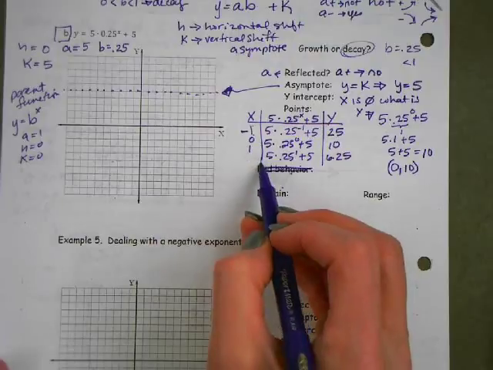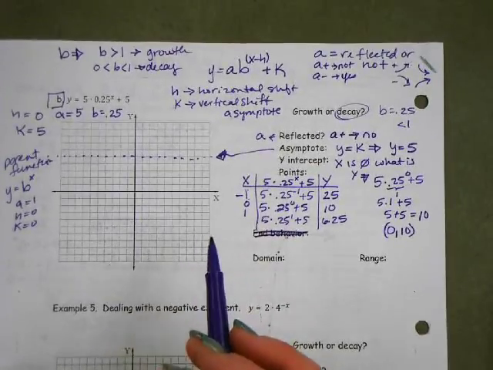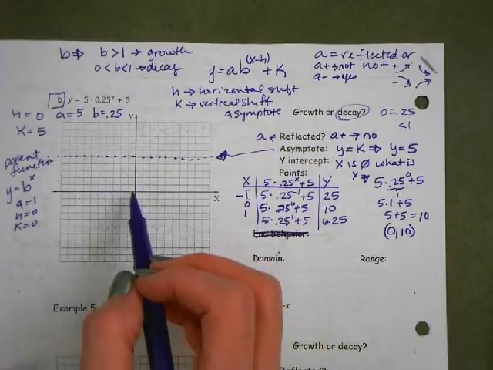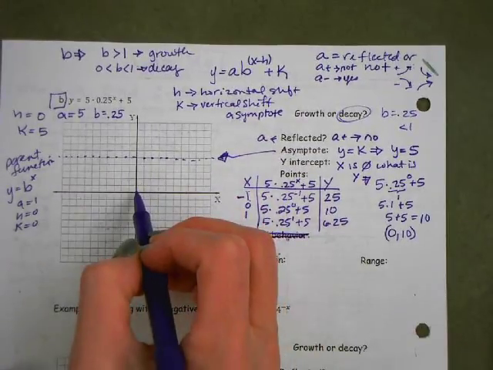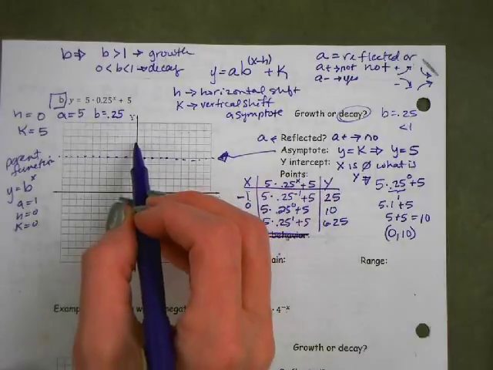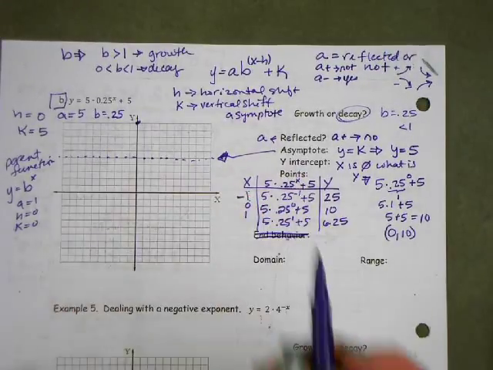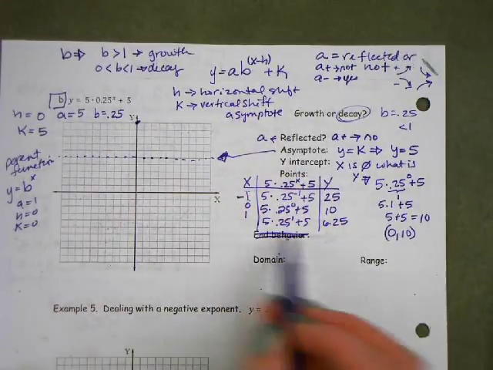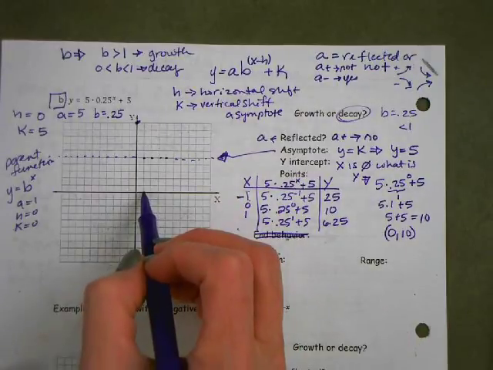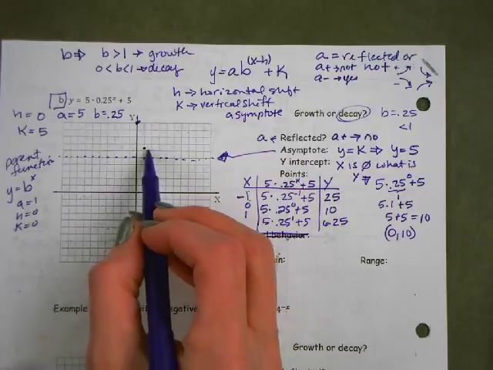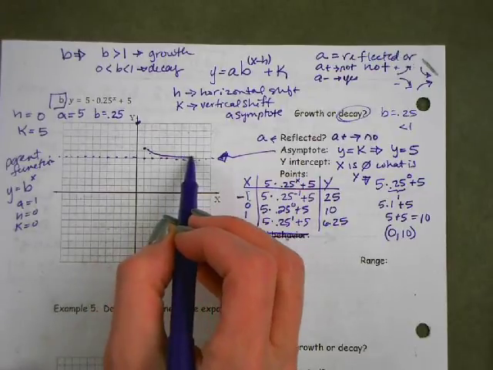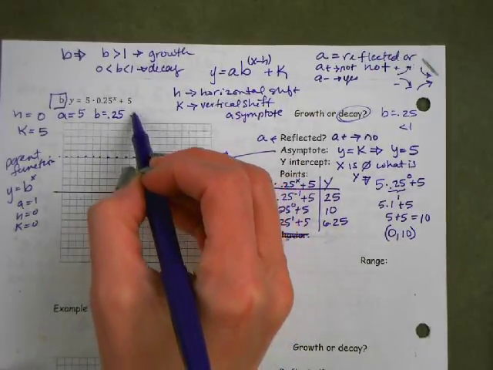Okay? So we have enough points here to just plot it out. So I'll do -1, 25, which is way off the board here. I have 0, 10, so that's going to be 0, 1, 2, 5, 6, 7, 8, 9, 10. And then I have 1, 6.25, which is about right there. So you figure it's going to come down like this and just approach like that and then go up.